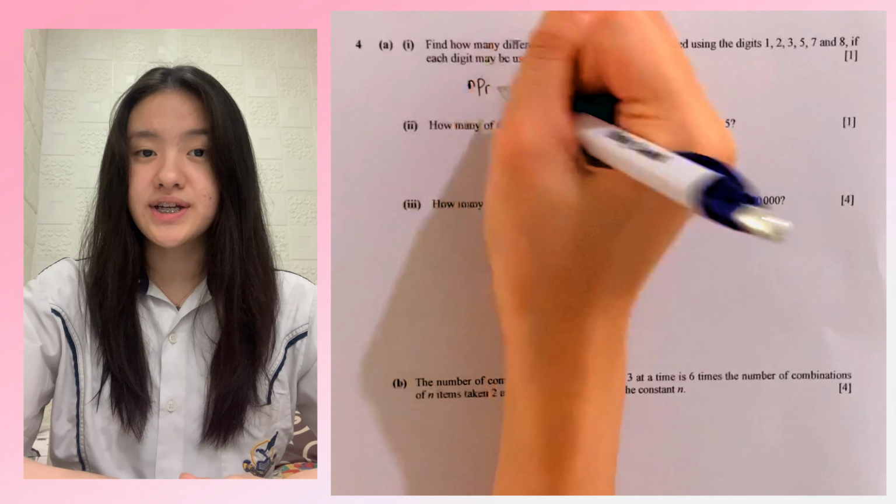n is the total numbers we have, which is 1, 2, 3, 5, 7, 8, so 6 total numbers. r is the digits we're going to use, which is 5. So, 6 factorial divided by 1 factorial equals 720. For A(ii), how many of the numbers found in part (i) are not divisible by 5? So first, let's find the ones that are divisible by 5.